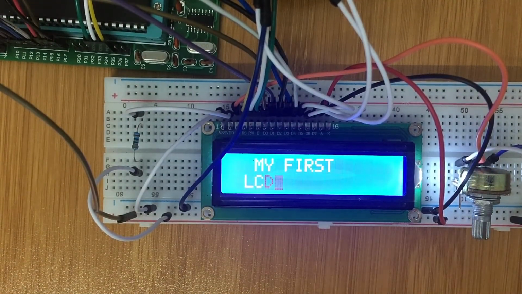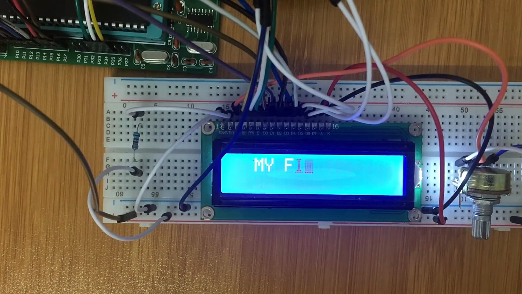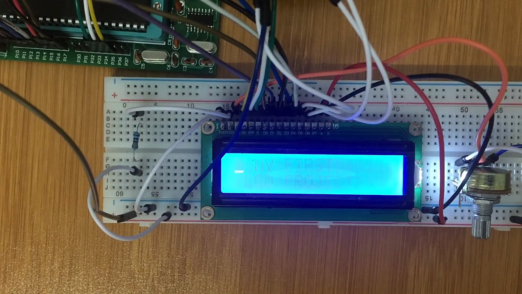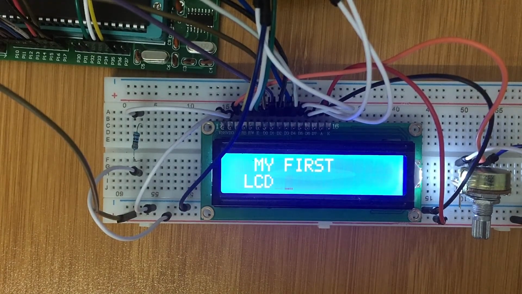Hello everyone, today I would like to show you how information is displayed on a 16 by 2 LCD display. Maybe you have seen this before because LCDs are very common nowadays, but maybe you are still wondering, how does this information get displayed on these things? Today I would like to show you how that is done.